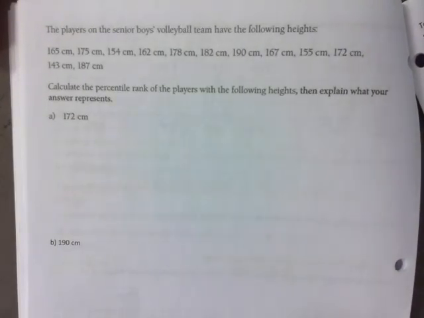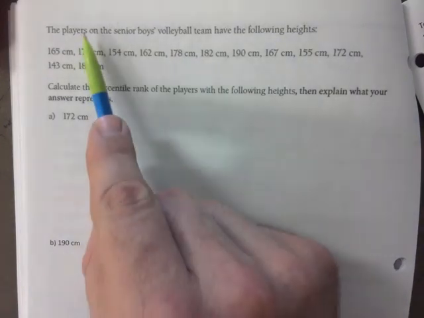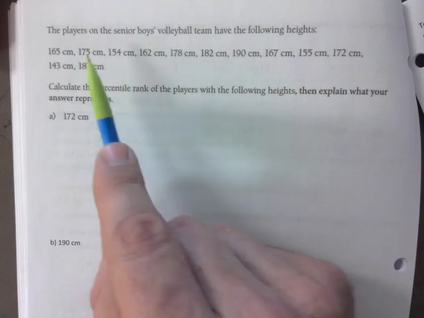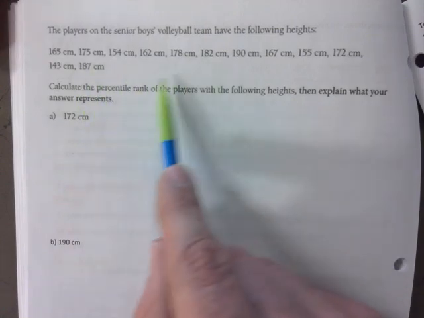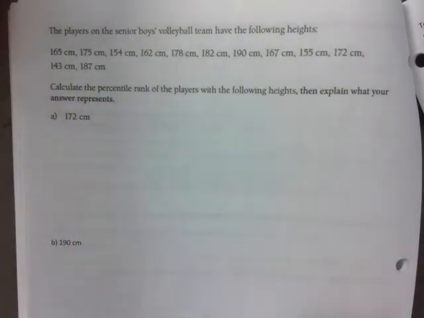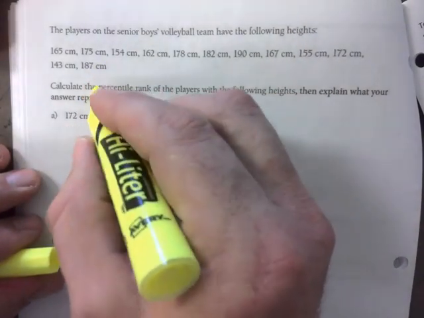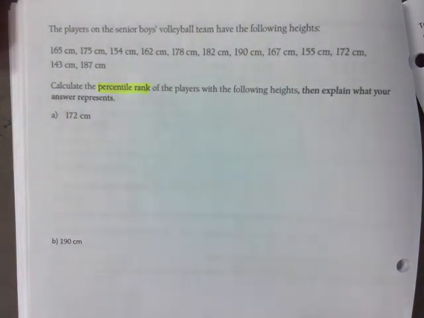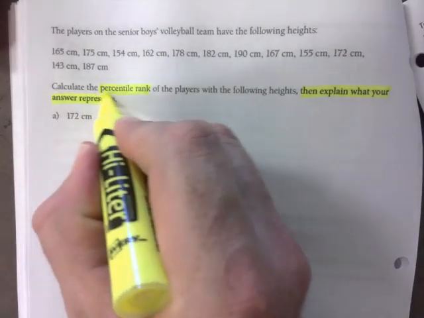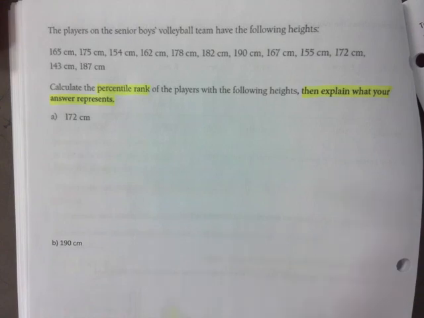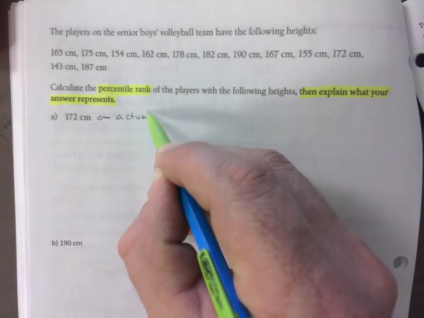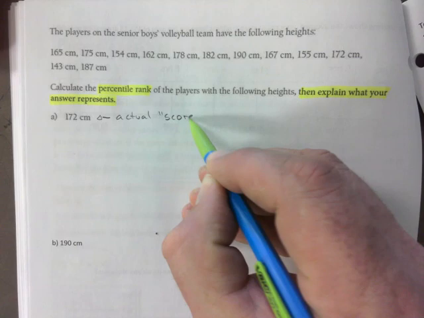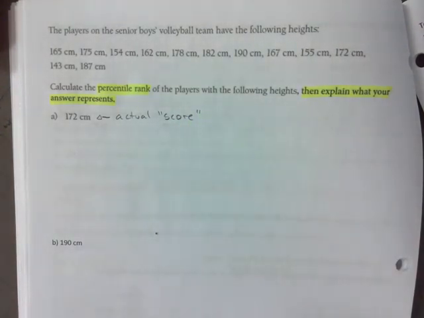Okay, this is an exam question, classic exam question. Watch this. The players on a senior boys volleyball team have the following heights. They're not arranged, but they're there. Okay? Calculate the percentile rank. Highlight that part. We're not doing mean, median, mode. Percentile rank of the heights, and then explain what your answer is saying. This is the actual score. Actual, I'm going to go score in quotation marks, but that's the one you're supposed to consider.